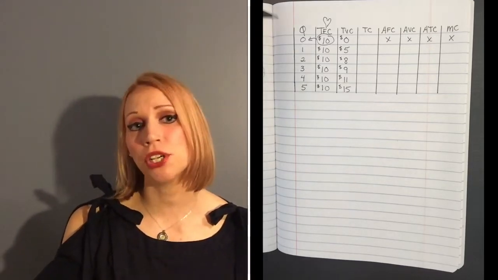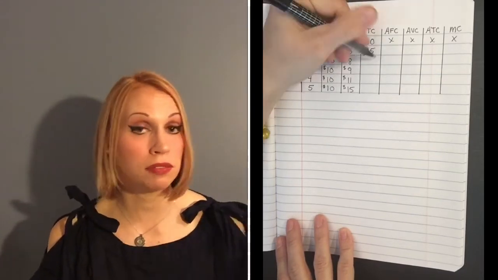Now that we have our total fixed and our total variable, and again, I just gave you the total variable, let's add those two categories together and get our total cost. So 10 plus 0 is 10. Notice you still have a bill to pay even if you're producing nothing. That's your rent. 10 plus 5 is going to be a total cost of 15. 10 plus 8 is going to be a total cost of 18. 10 plus 9 is 19. 10 plus 11 is 21. And 10 plus 15 is 25.